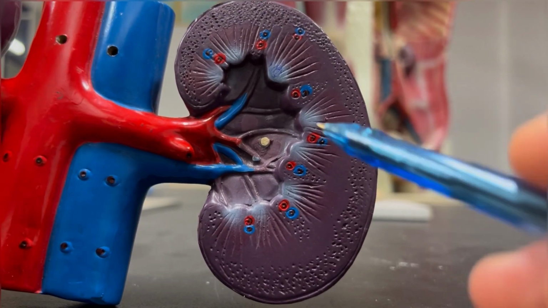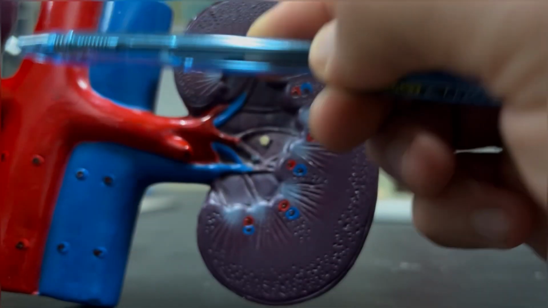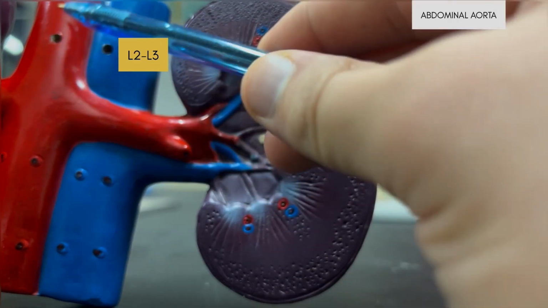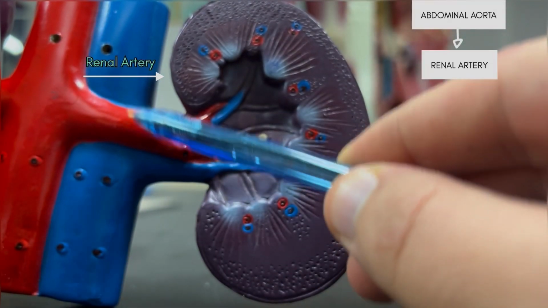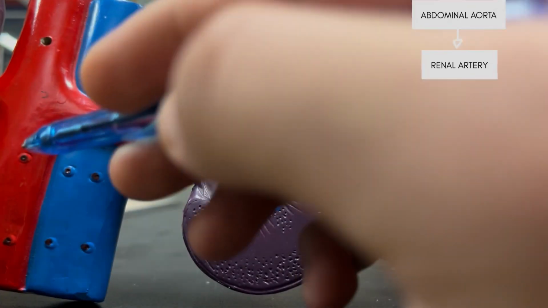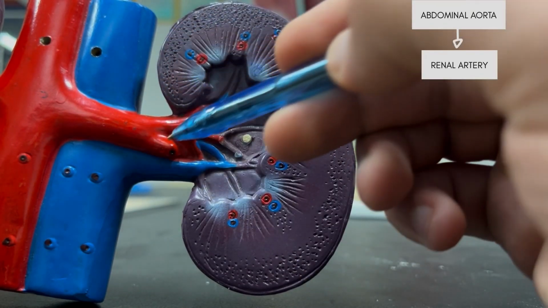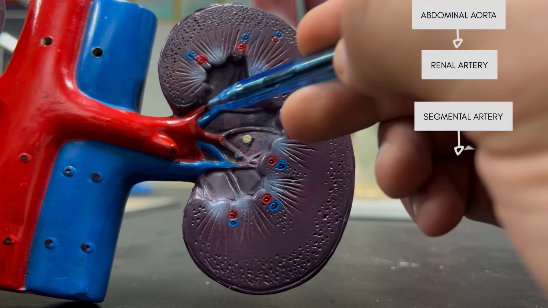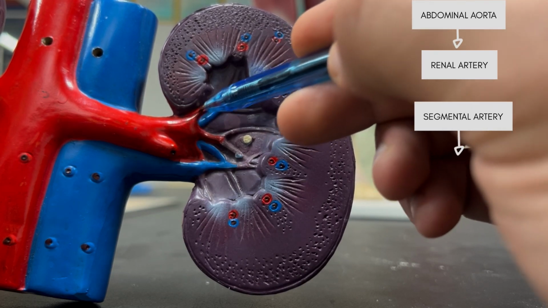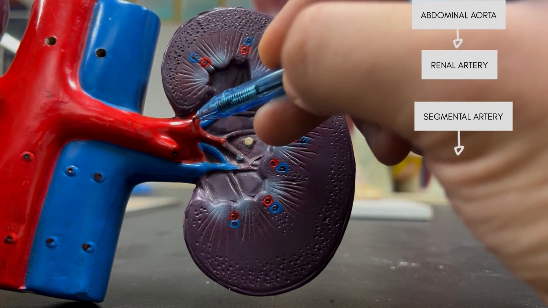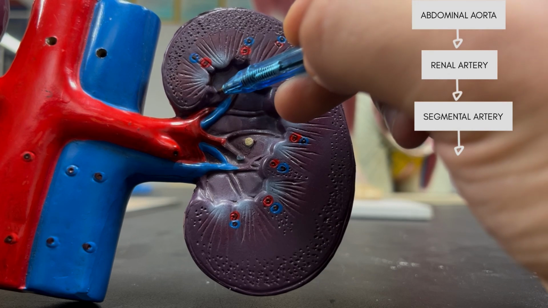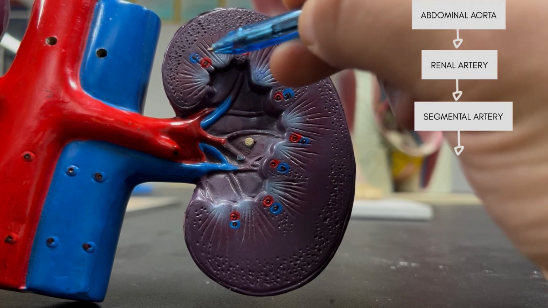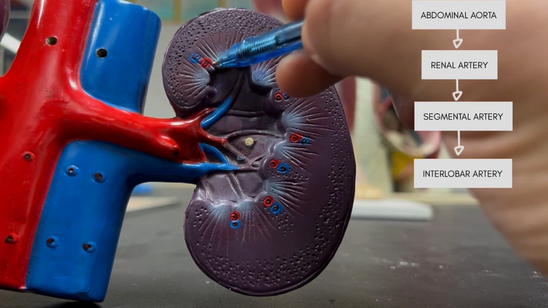Coming to the blood supply of the kidney, at the level of L2 to L3, the abdominal aorta will give a branch called the renal artery, this one. As the renal artery enters the kidney, it will divide into branches called the segmental arteries. These are the segmental arteries. The segmental arteries will move inside and upward and move in between the lobes, and this is called the interlobar artery.